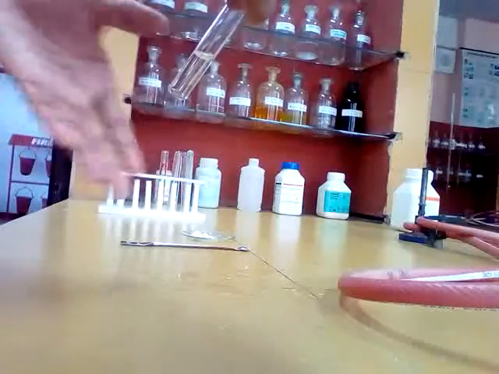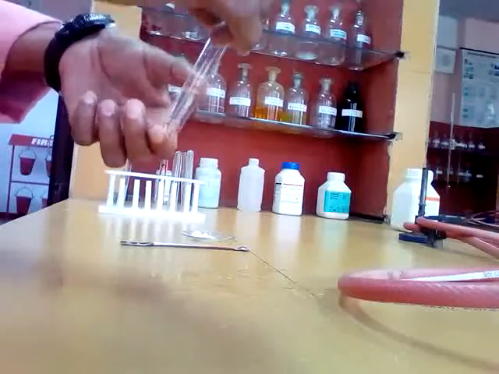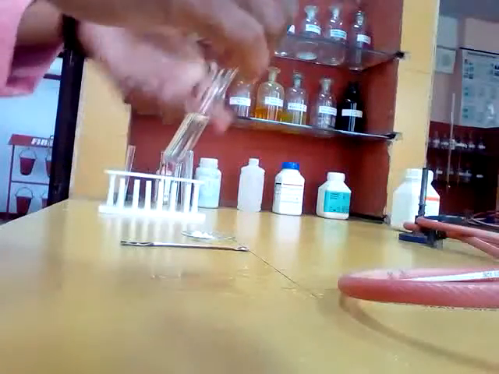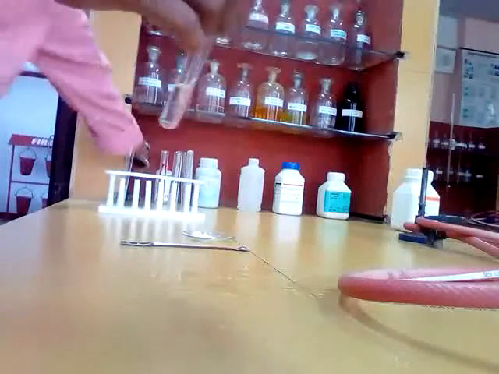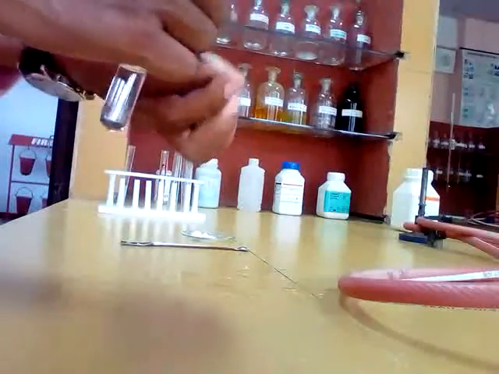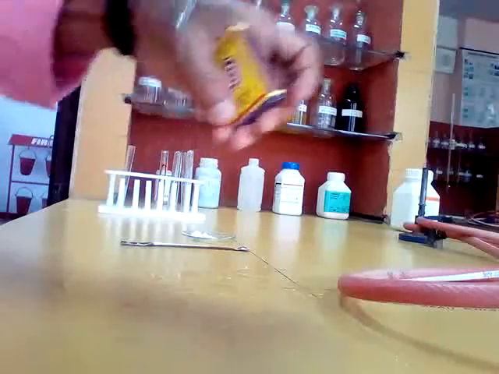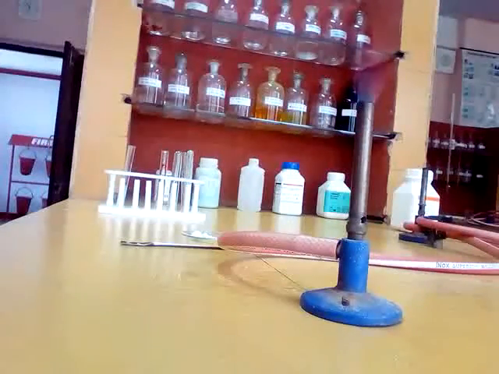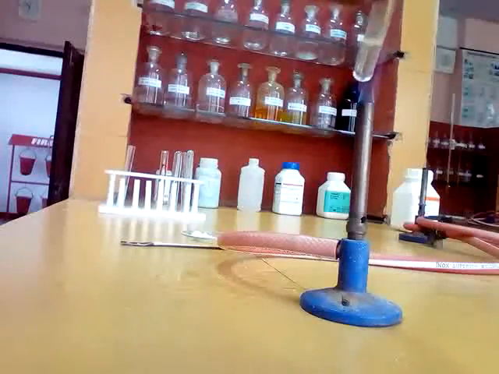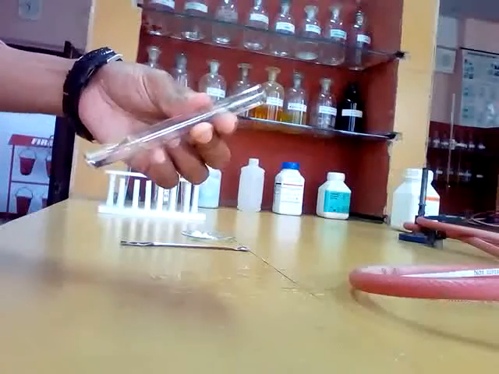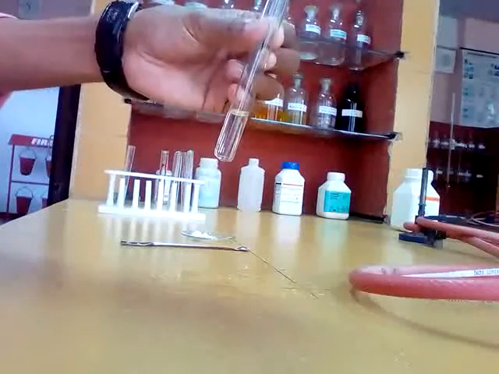Now the test for group 2. For group 2 you take the group 1 solution. The above solution means you do not throw away the solution of group 1 if you do not get any precipitate. This is the above solution, then you heat the solution and you pass H2S gas. Now we need to heat the solution with the burner. You heat the solution. Now I have passed H2S here using the Kipp's apparatus. Again no precipitate means group 2 is again absent.